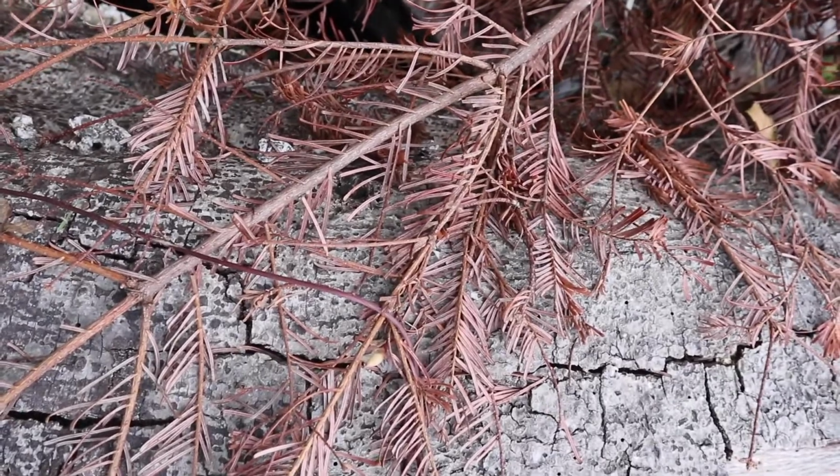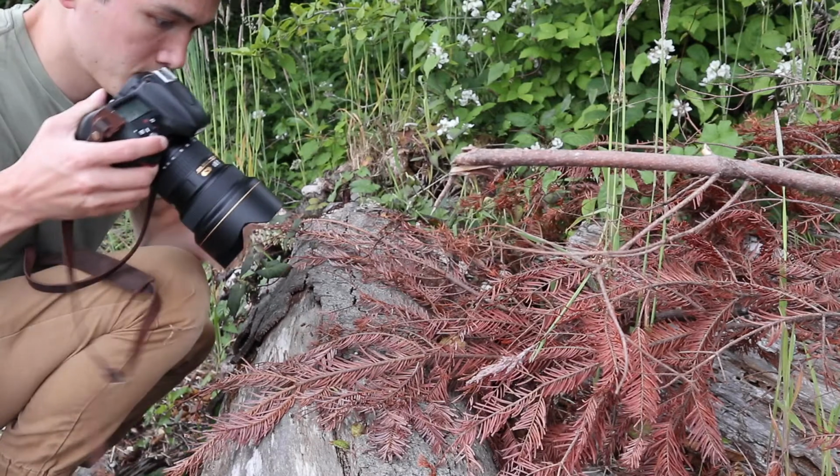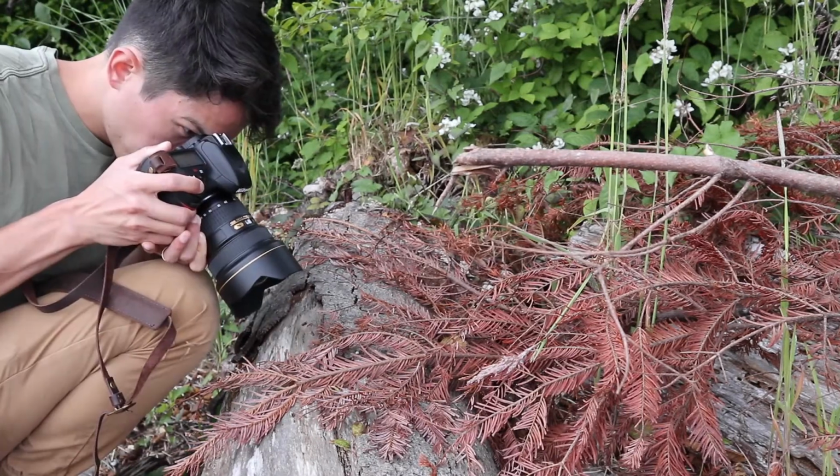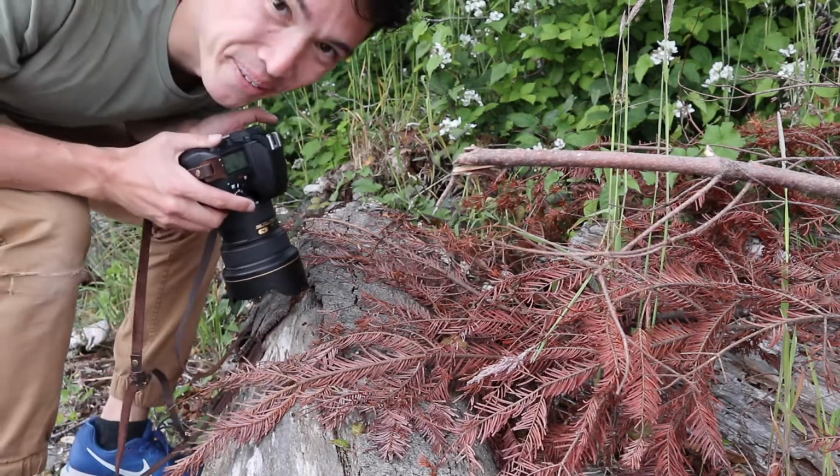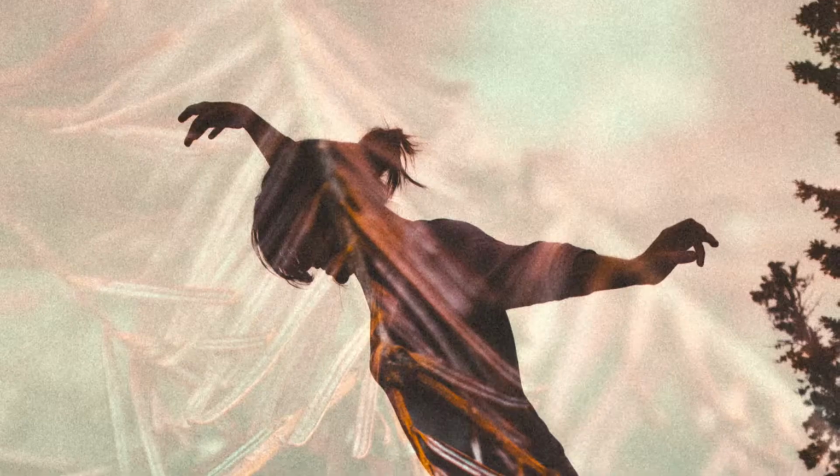I'm loving these dead branches. I'm gonna try to use these. There we go. I think that one turned out great. A lot of texture, a lot of lines, and just an interesting subject.